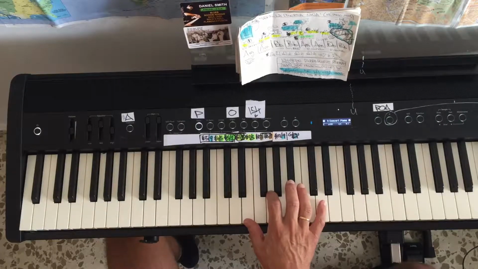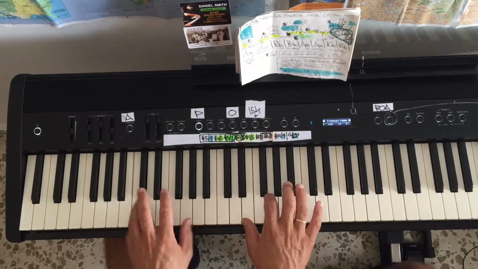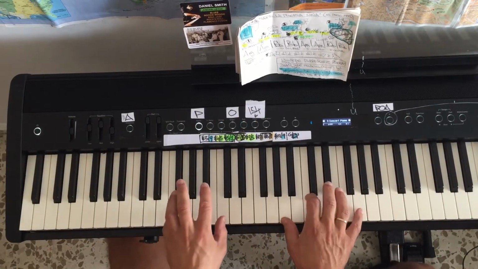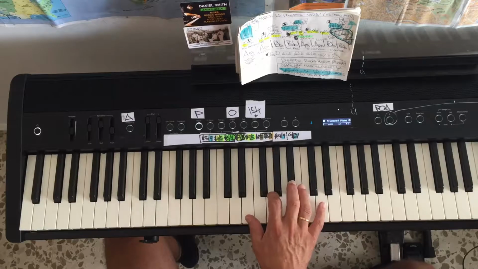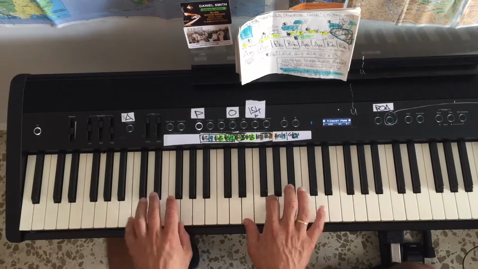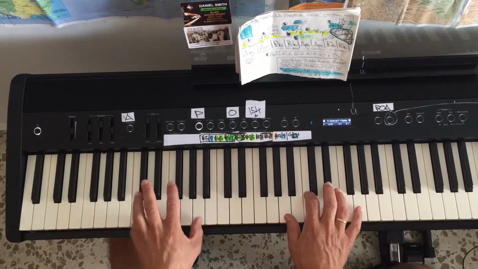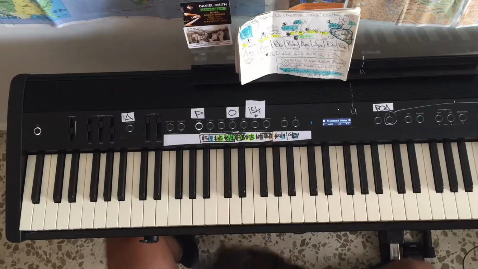Here's the second of these rhythms, 2, 3, 4. And here's the third of these rhythms, 2, 3, 4. Of course, there are numerous other rhythms. The main thing with rhythms, pick a rhythm and stick with it.